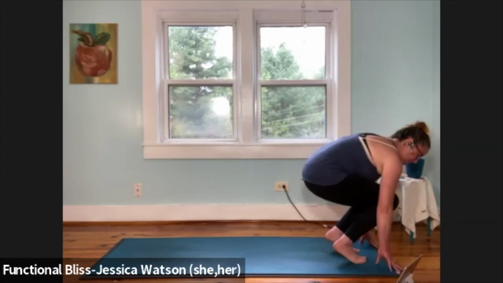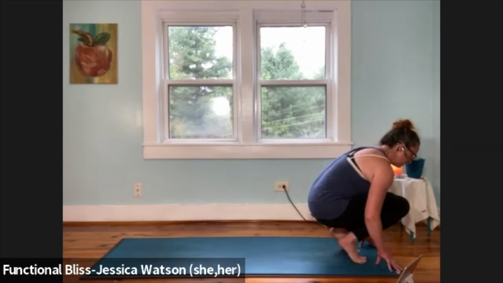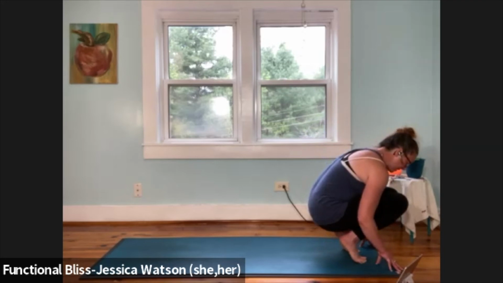So think little ball of yarn. Pick up your heels, roll down into that little ball, maybe pause there for a moment, keep the chin tucked to the chest, notice the breath in the back of your body.